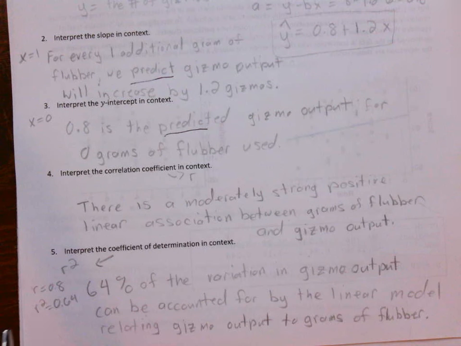Since our slope was positive, this will be a positive r, and then r squared will obviously be positive. So 64% of the variation in gizmo output can be accounted for by the linear model relating gizmo output to grams of flubber. That is one of the sentences that you need to have in that memory bank. That's 0.7 if you're referring back to earlier in the packet.